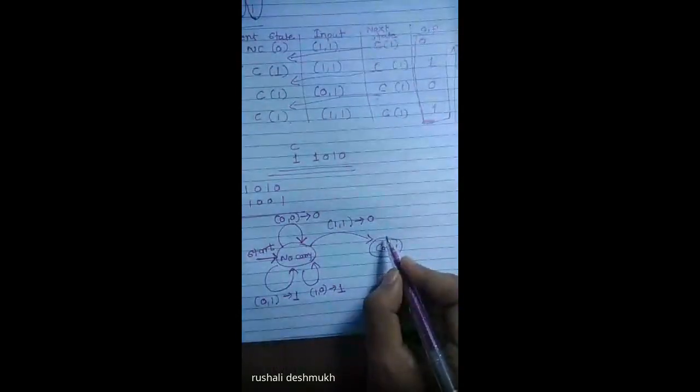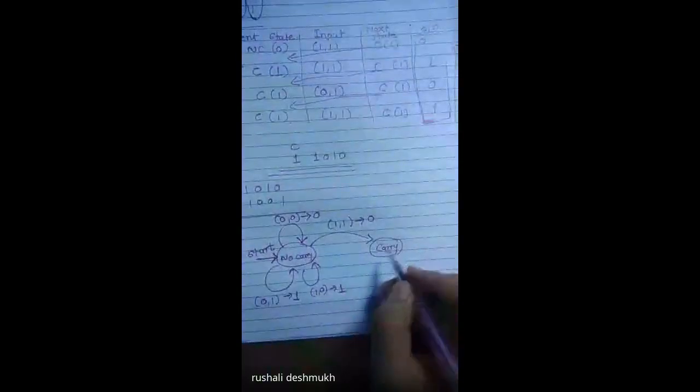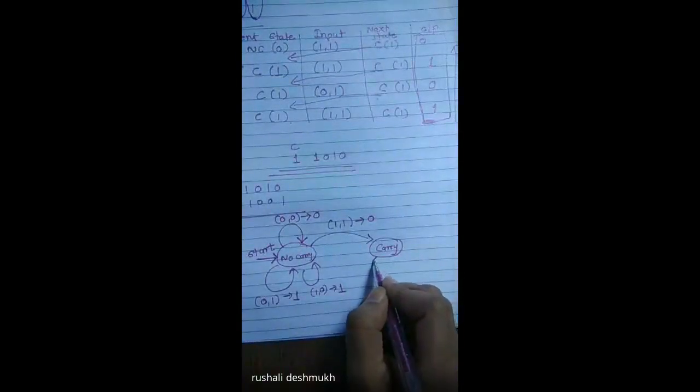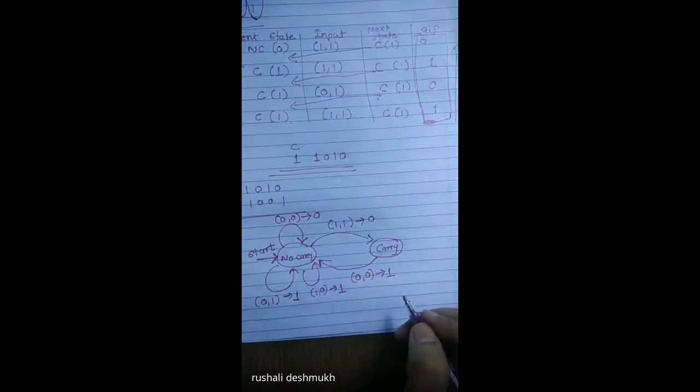Can you tell me the edges from the carry state? In the carry state, if you get the input 0 0, the output is 1 and the state is changed to no carry.